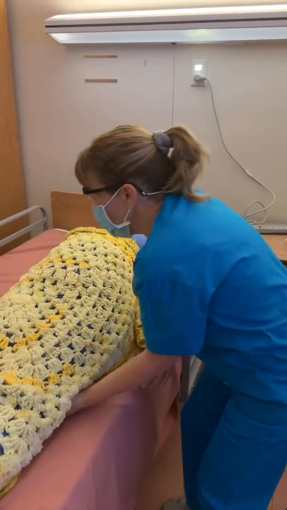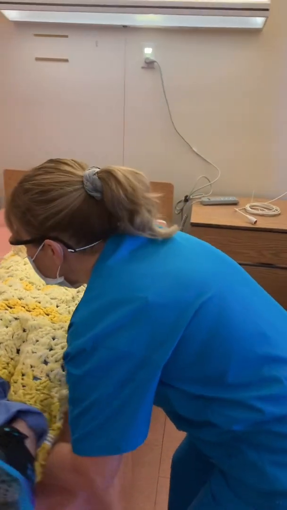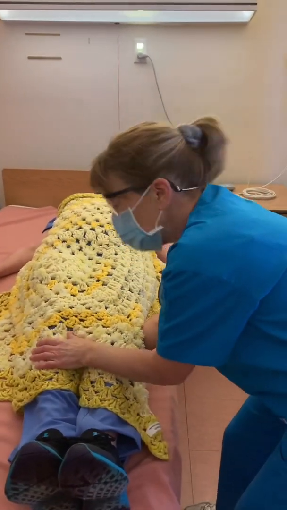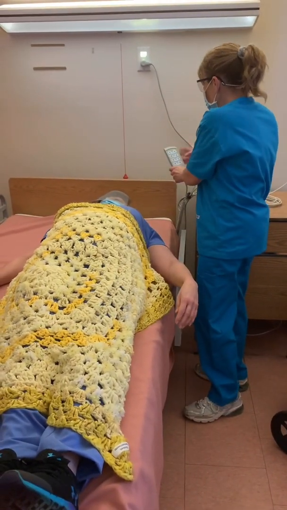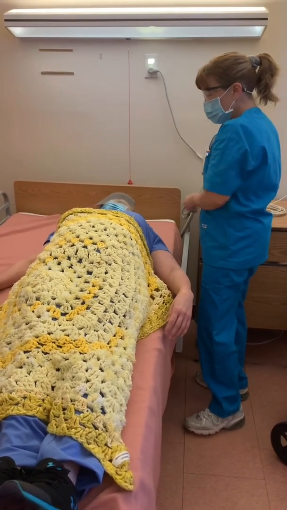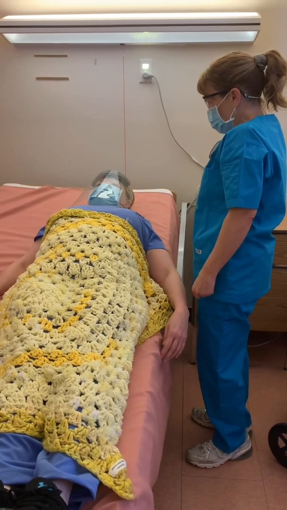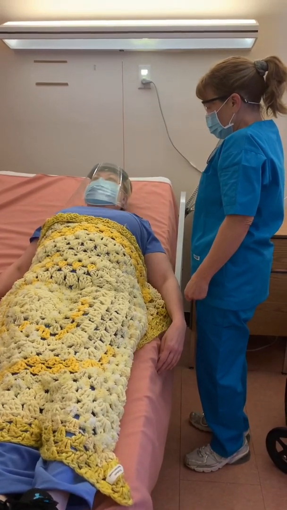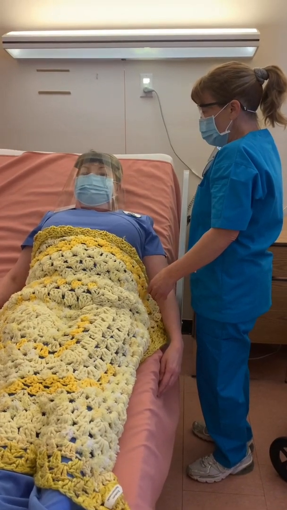Okay, I'm going to just move this part down a little bit. And then I'm going to move your legs closer. I see you have your shoes on already, which is great. So now I'm going to lift the bed, if it's okay with you, to the high Fowler's position so that we can help you sit up properly. How are you? Comfortable? Yes.